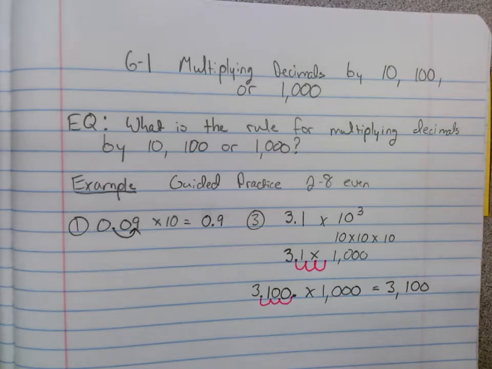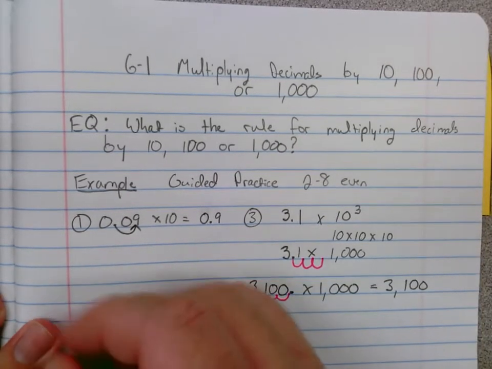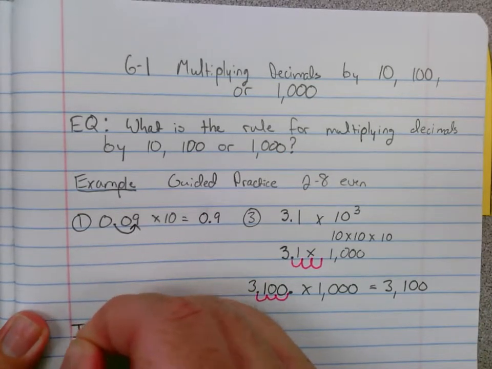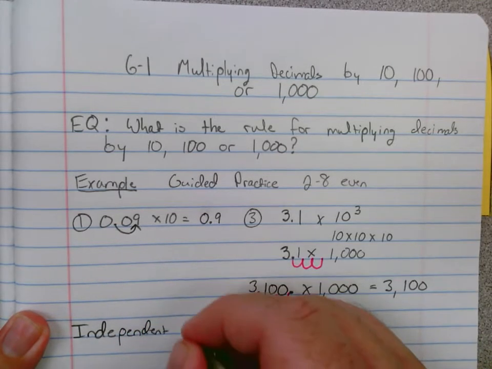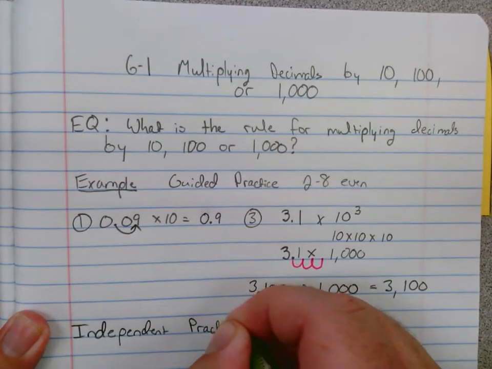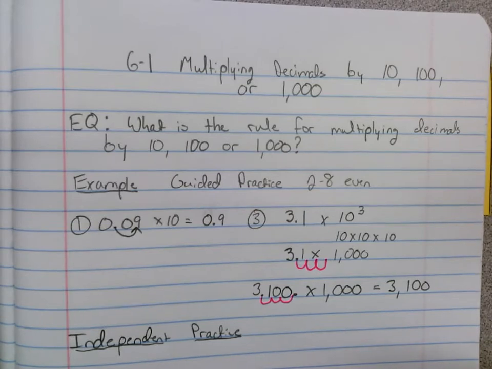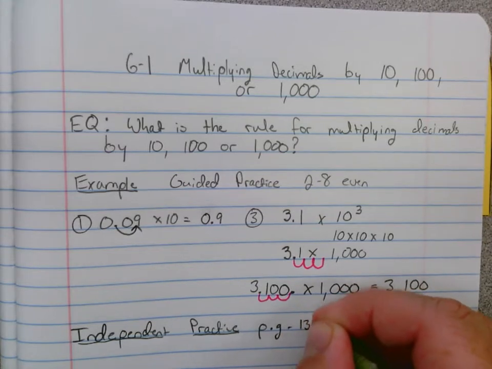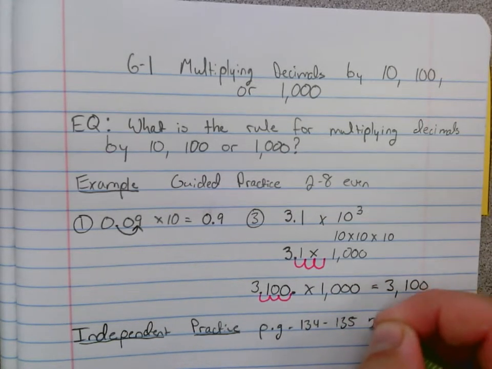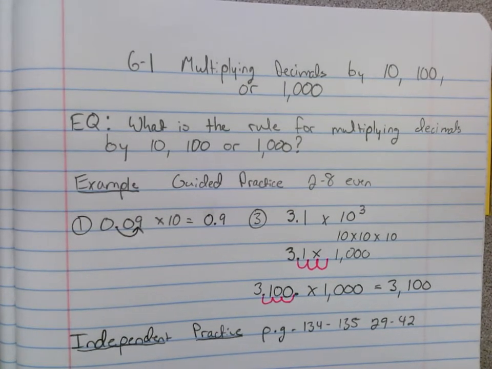Okay. So what I need you guys to go ahead and do is finish guided practice on your own, and then have Miss Russell or I check it, and then you guys have independent practice, and I'll tell you what it is. This will be on page 134 through 135, 29 through 42. And if you don't finish that, that's going to be homework, okay? You guys have some time today to finish it. Oh, let me slide up so you can see it.